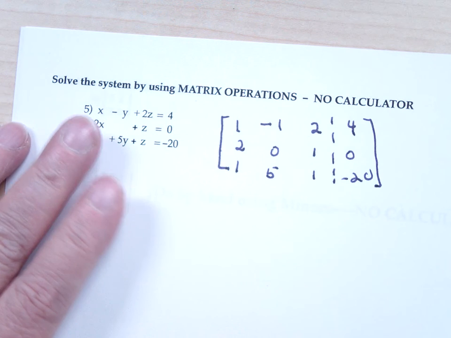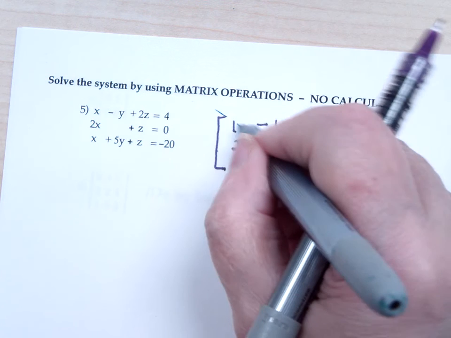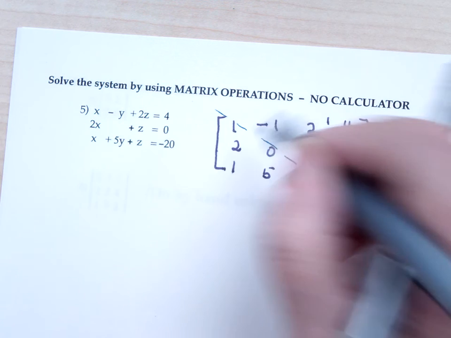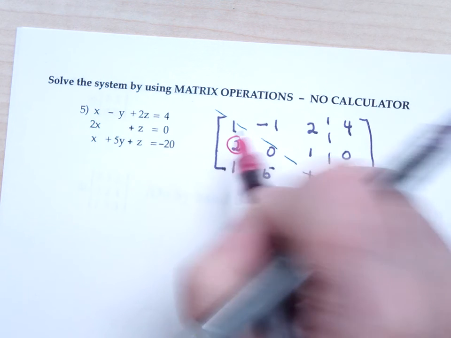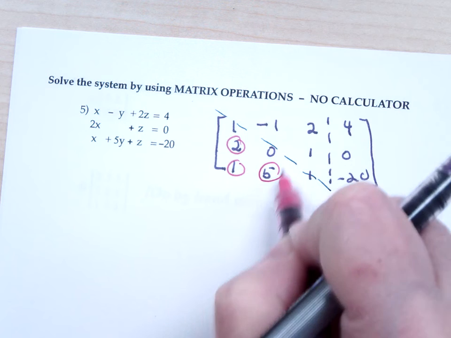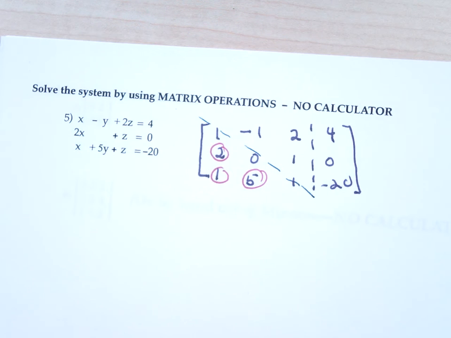So the first thing that I do as I plan my action out, I go down the main diagonal, and that says what I want is a 0 here, a 0 here, and a 0 here. So I want zeros in those three positions. Now, how is that going to happen?